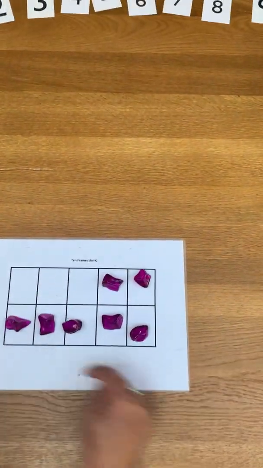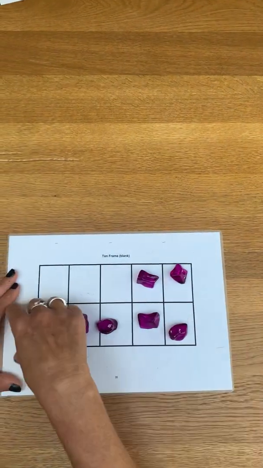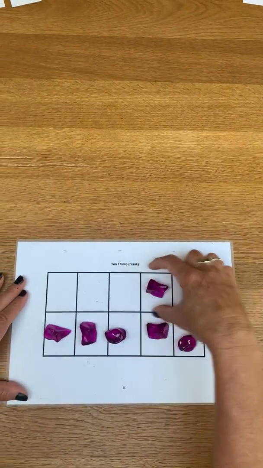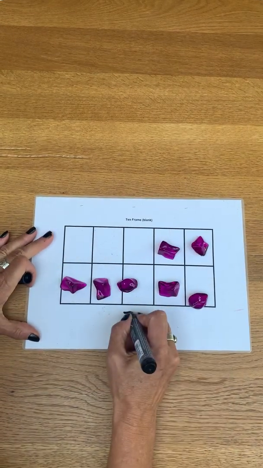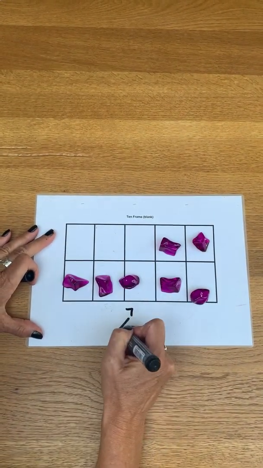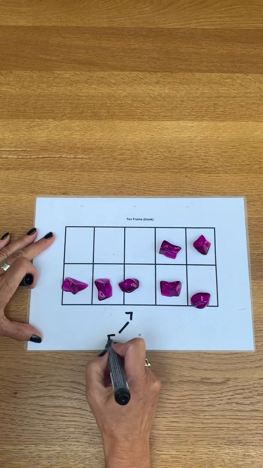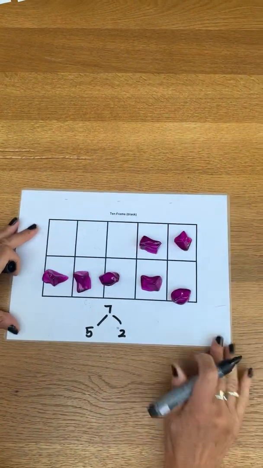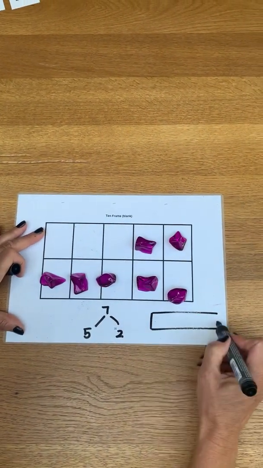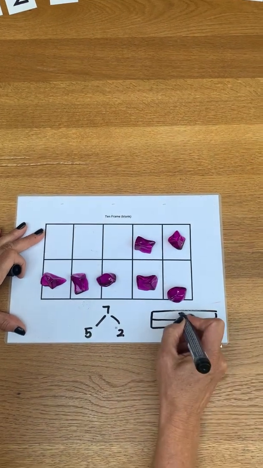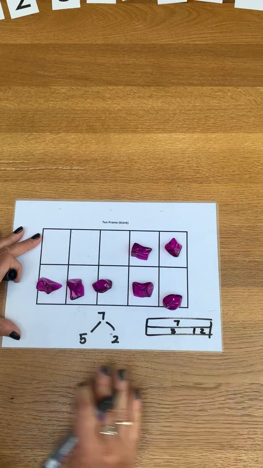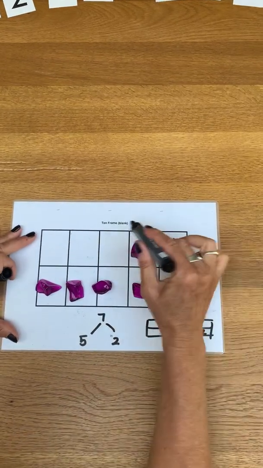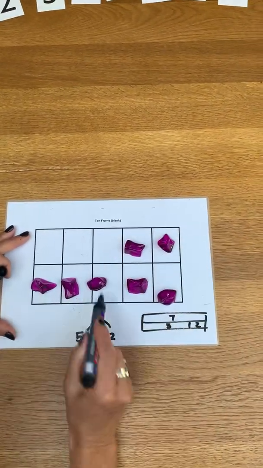You can see we have 7. And how can we see our structure for 7? Well, we have 5 and we have 2. So we might record this on our tens frame that our whole is 7. One part is 5 and the other part is 2. We could record that also as a bar model where the whole is 7, one part is 5 and one part is 2. We might look at this another way and see that this is 4 and 3.